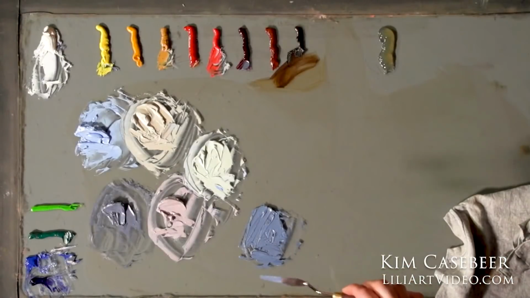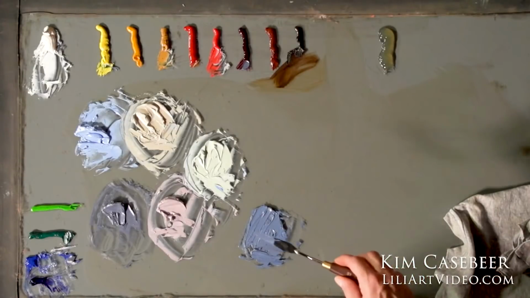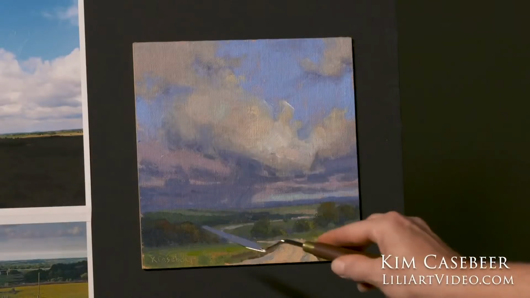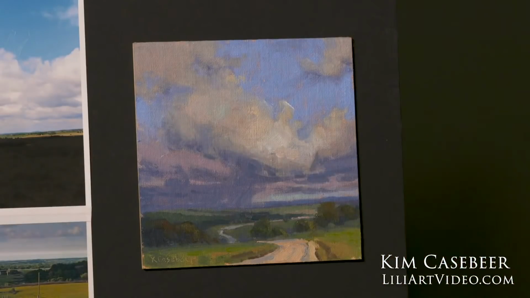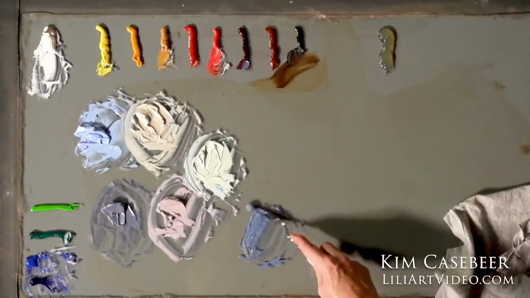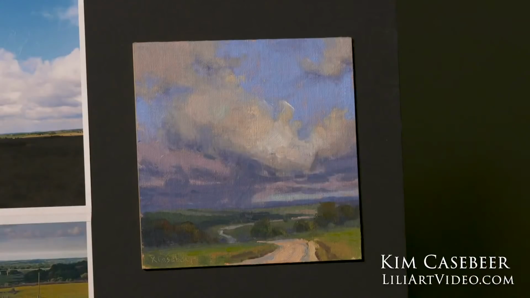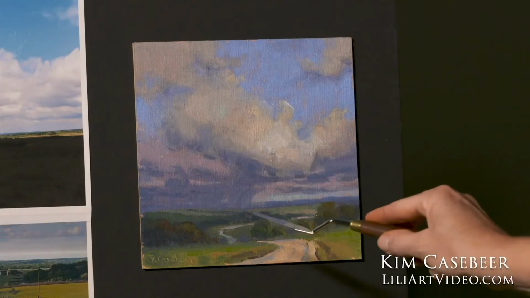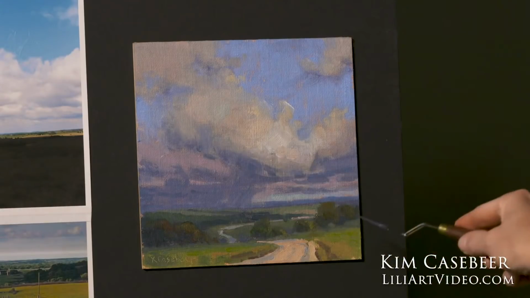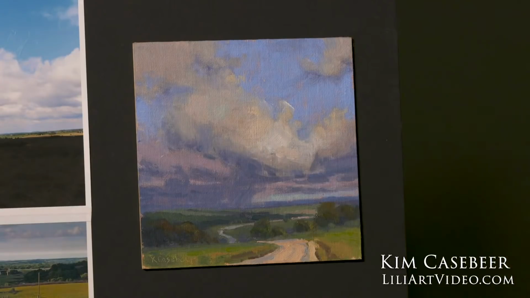From this point on, I need to mix the darker values in the land. I'm going to mix the shadow colors of the hill and then the darks of the trees, looking for that average value and that average color temperature within each of those shapes. So I know that this shadow is lighter than the middle ground plane shadow, and also lighter than the front shadow. So I need to progressively get these darker colors, darker values.